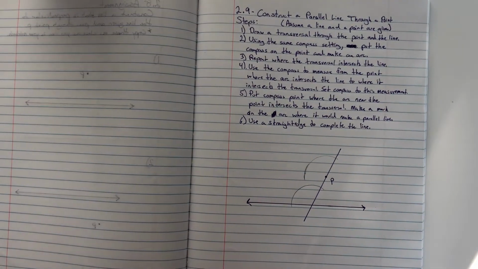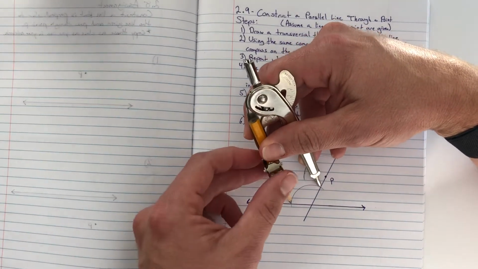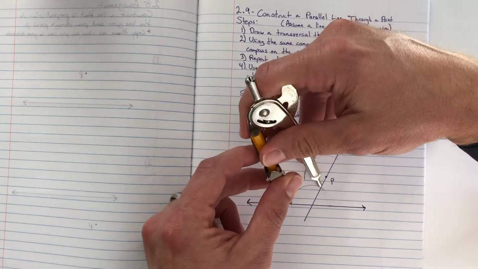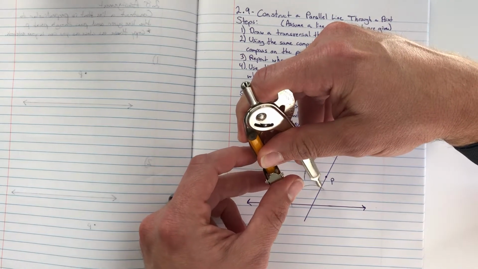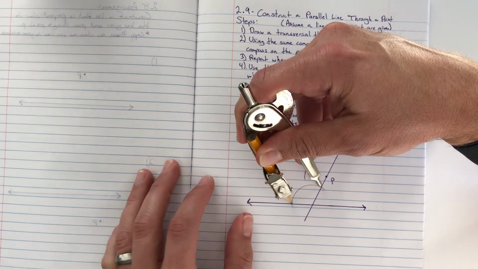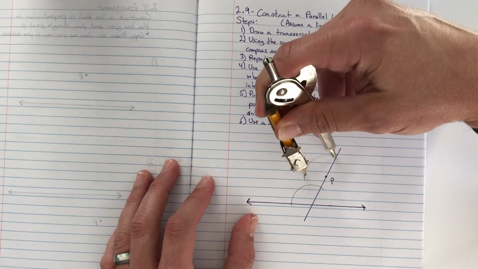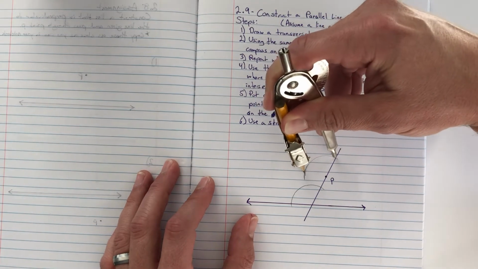So now, what I'm going to do is I'm going to take my compass, I'm going to set it to this distance here. I'm really just using this as a measuring tool at this point, because oftentimes that's really all a compass is good for and necessary for. And then I'm going to move it up here, and I'm going to make a mark right there.